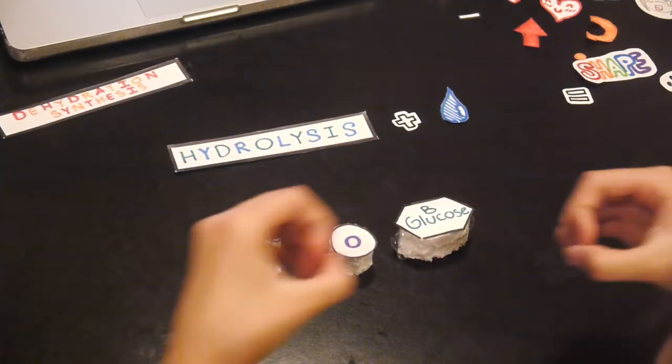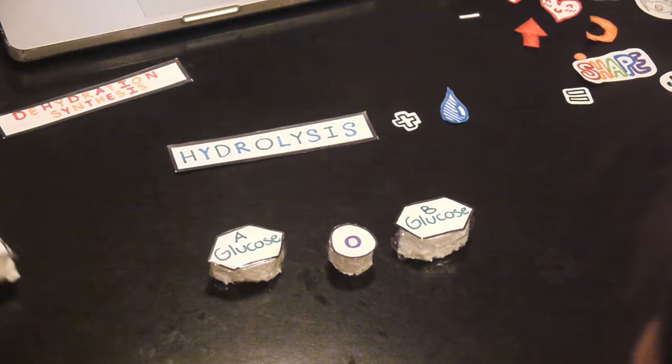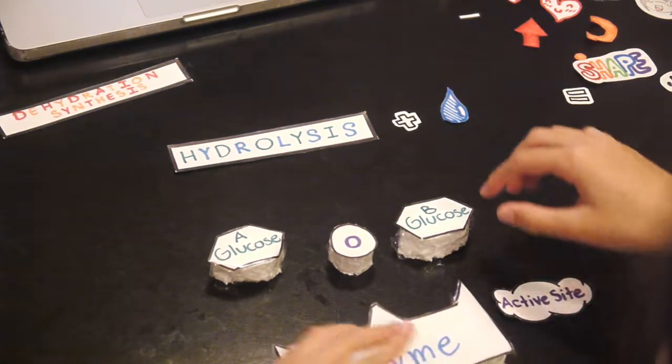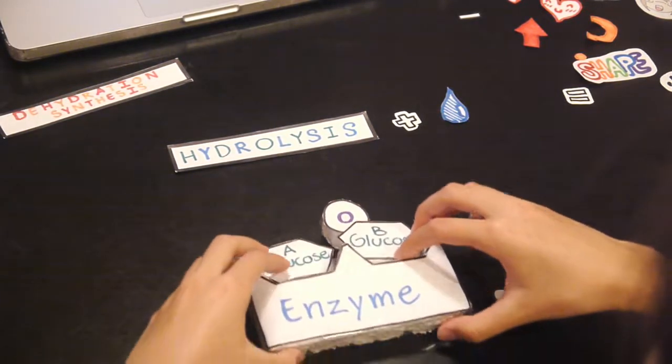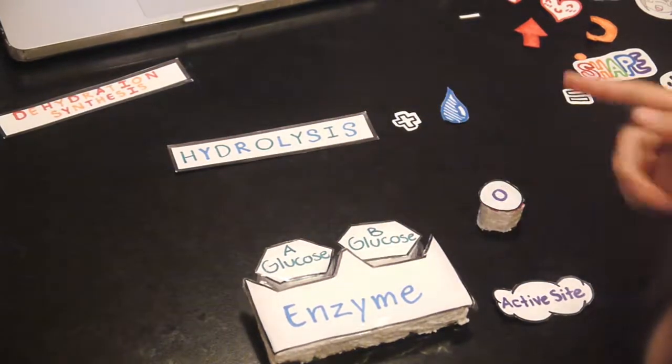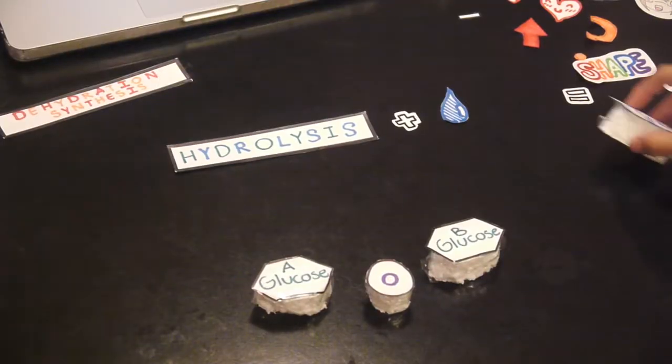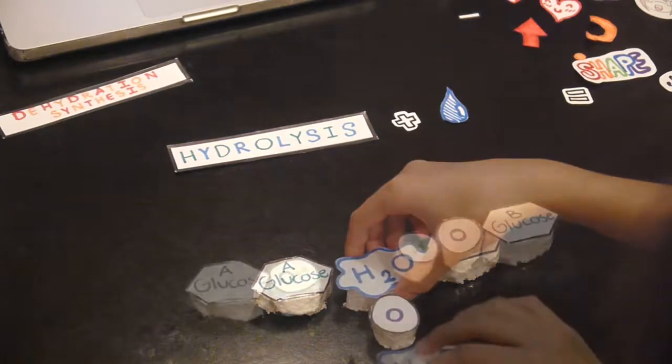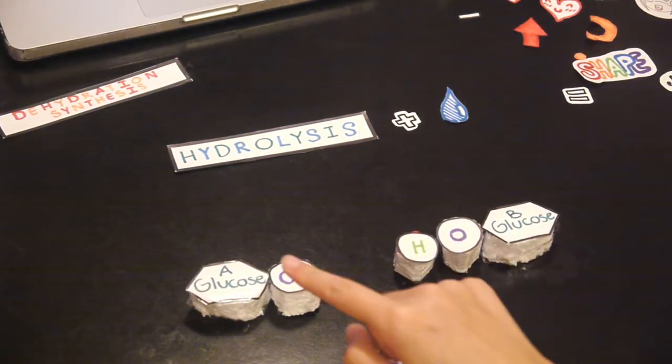Glucose A and glucose B are bonded together through the oxygen atom. They then travel to an enzyme that has an active site that can fit both molecules. A water molecule is added to the bond, adding 2 hydrogen and 1 oxygen back to the glucose molecule.